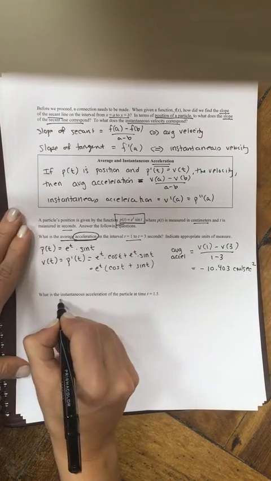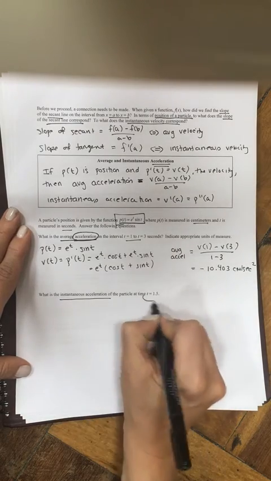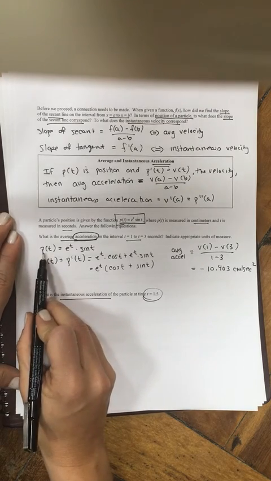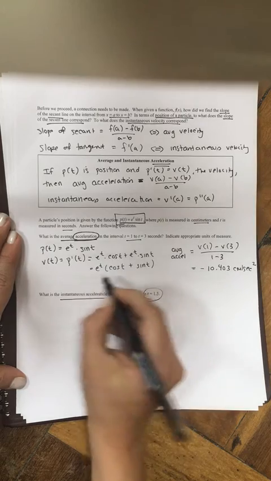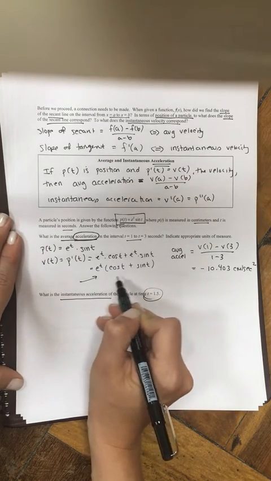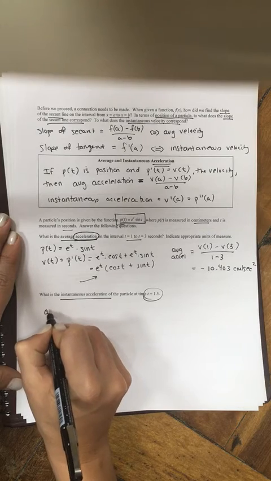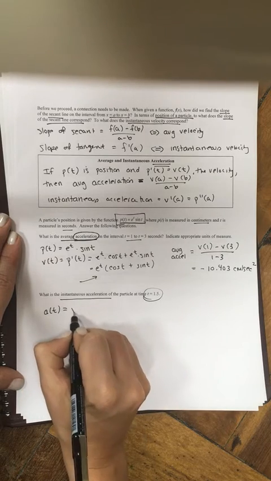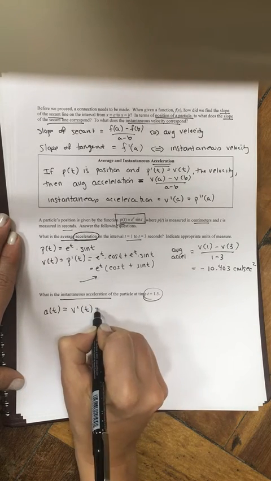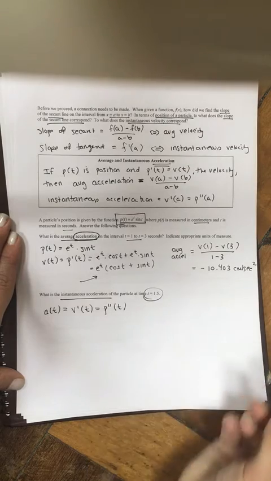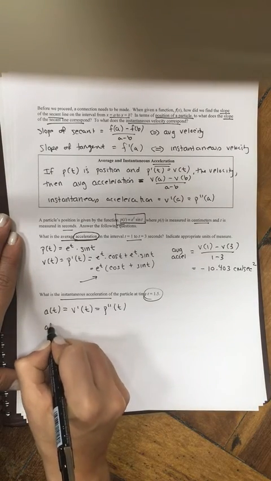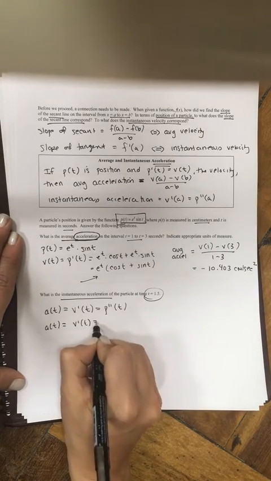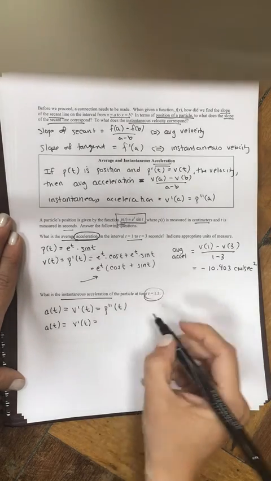The instantaneous acceleration, not the average, the instantaneous, at t equal to 1.5. So just to refresh, we know position, we know velocity. Having this written in this form might help us to find acceleration, because the instantaneous acceleration here is equal to v prime of t, or p double prime of t. So we can find this. The acceleration is equal to v prime of t. And now here, we're going to take the derivative of this.